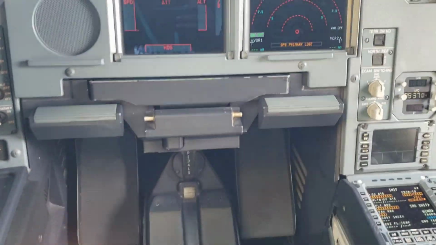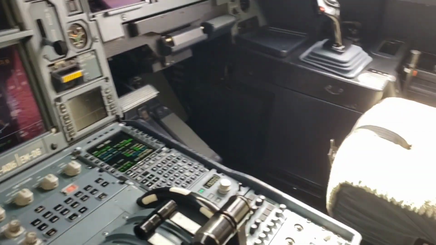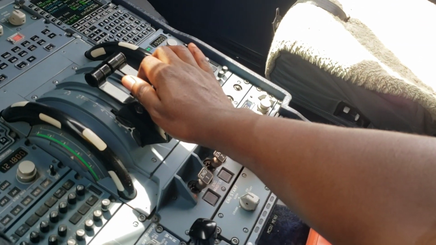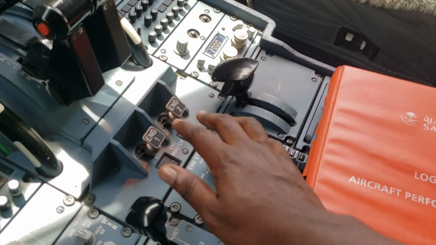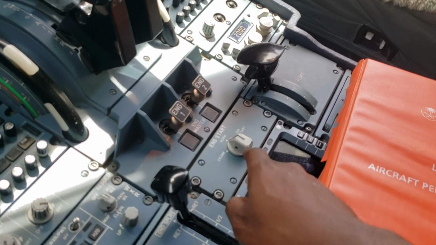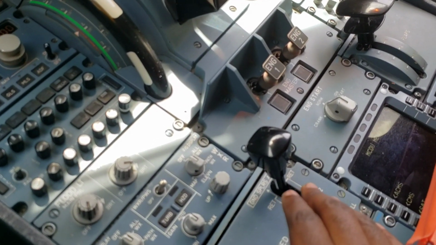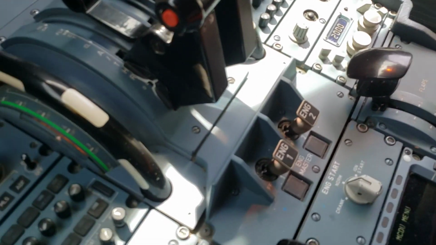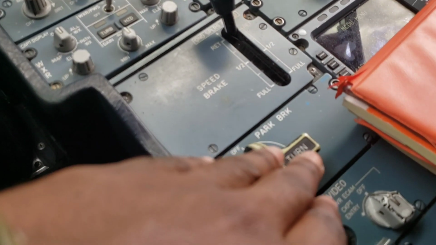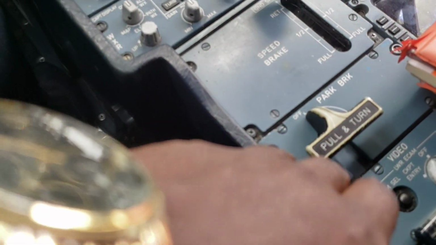So this one is to control the aircraft movement on the ground, and this one is the throttle or accelerator of the aircraft. We have a trim wheel here for trimming the aircraft, engine start switches and ignition switch, and we've got here the speed brake switch and ground spoilers, and flap switches. Here is the parking brake, or from the car we say the hand brake.